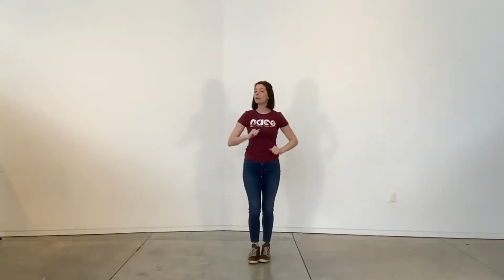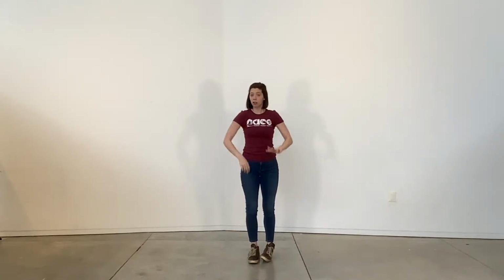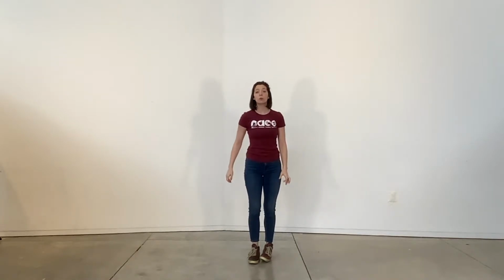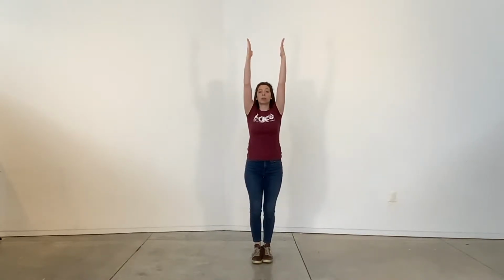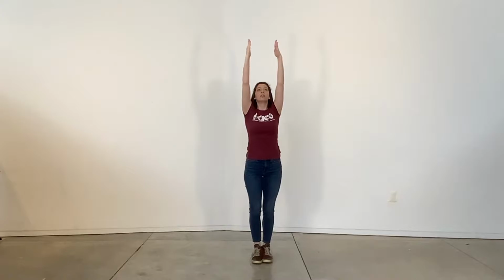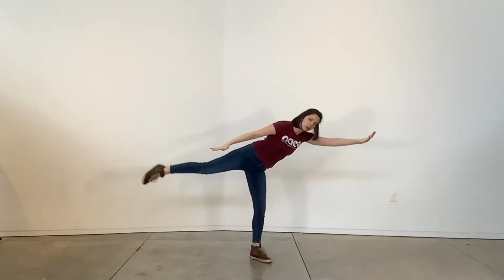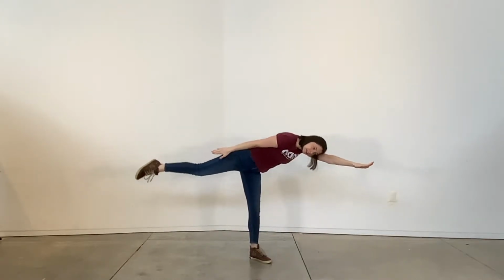Fabulous! We're going to continue that warm-up by reviewing locomotor movement with different types of shapes. If you recall, we learned 4 different types of shapes. Let's talk about them. The first one was a straight shape, like this, or like this, or like this. Show me your straight shape. Go.